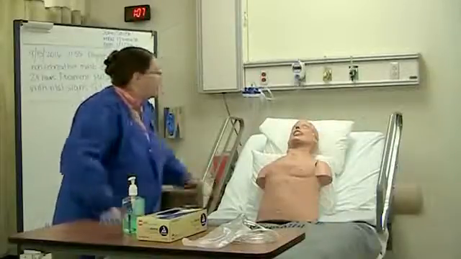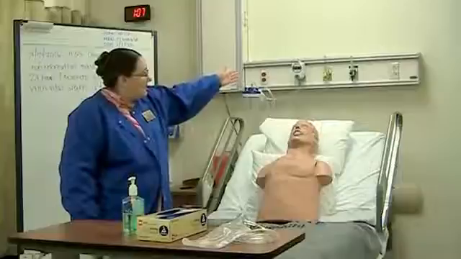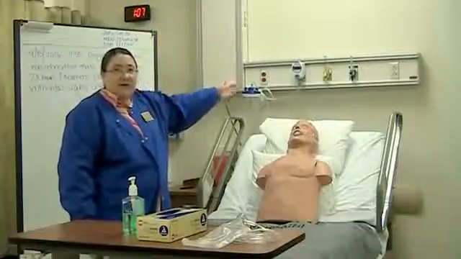After I've finished my chart review, I'm going to verify that I have all my equipment. I have my hand sanitizer, my gloves, my non-rebreather mask, and behind the patient's bed you can see the flow meter and the Christmas tree adapter.